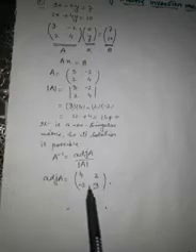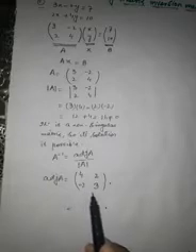This method is only for a 2 by 2 system, not for 3 by 3 and others. It has some other methods of changing, so you can adopt this method only for a 2 by 2 system. So the adjoint of A is equal to 4, 2, -2, 3. You have to change the place of the main diagonal elements and change the sign of the secondary diagonal elements. In this way you get the adjoint of A.